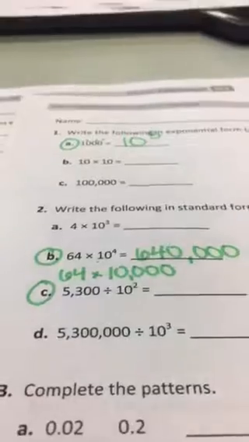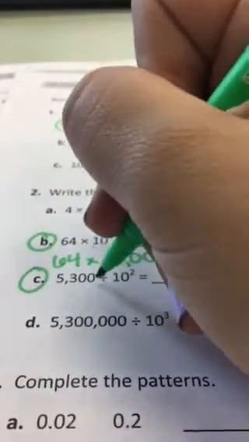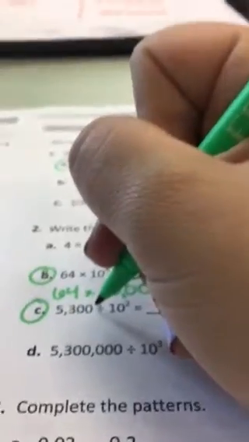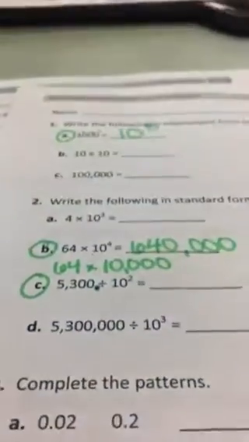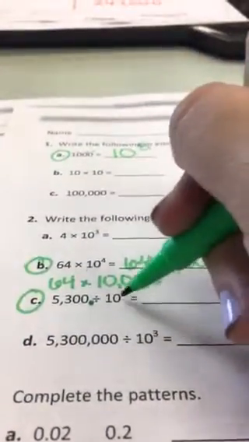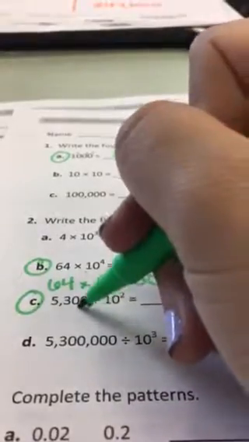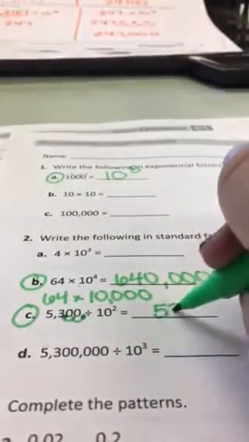Okay, moving backwards now. So now we're dividing. Okay, when there's no decimal place, you have to put your own. We always put it at the very end of the number. So we need to move 2 spaces, 1, 2, and our new answer is 53.